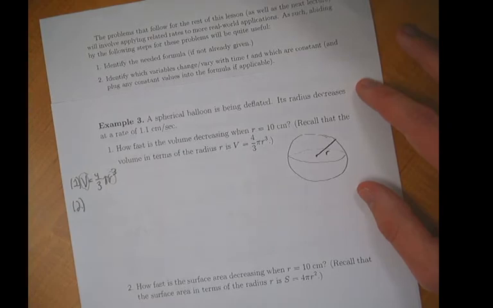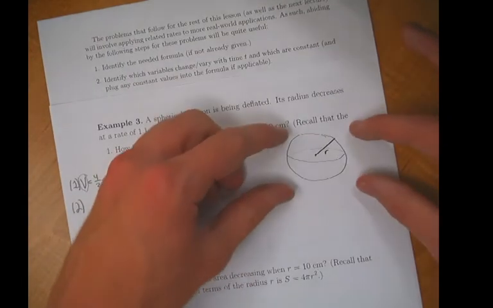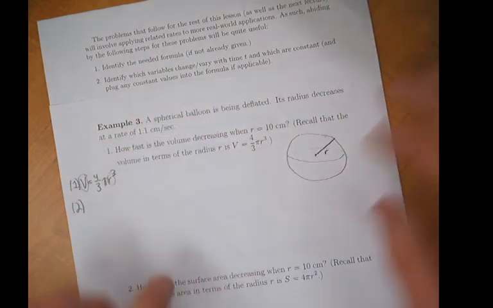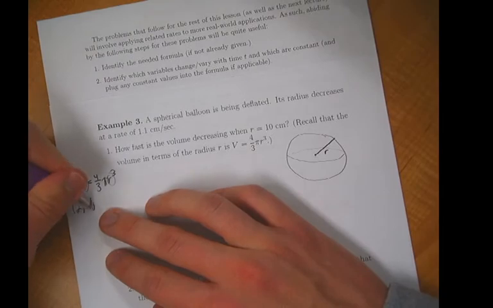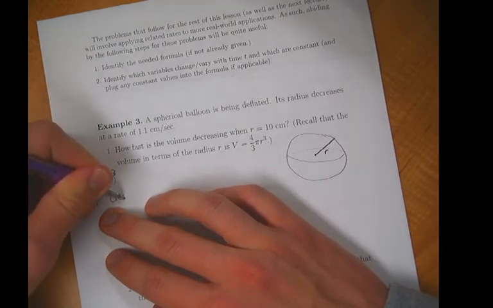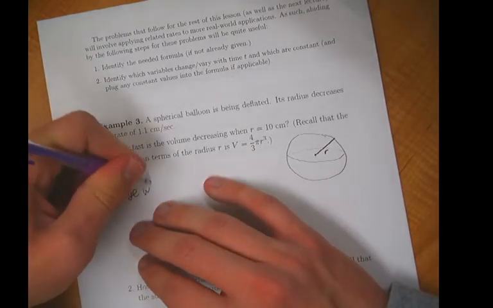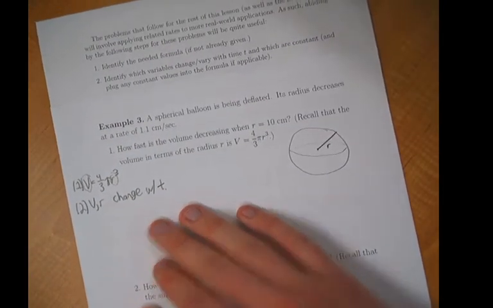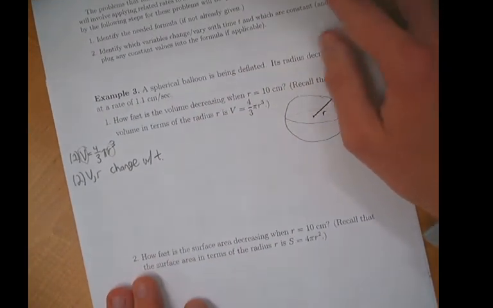None of them stay constant. None of them are constant, because if the radius decreases, then you realize so will the volume, right? So in this case, V and r change with t. So there are no constants that we have to worry about here.